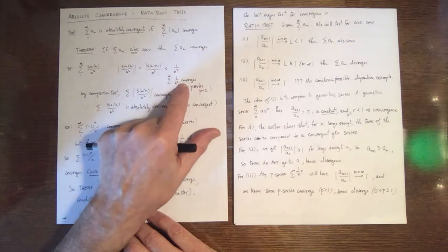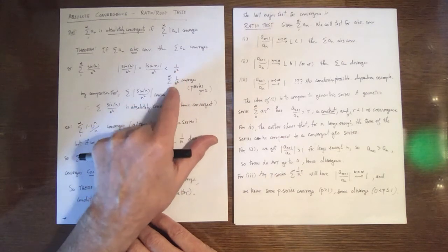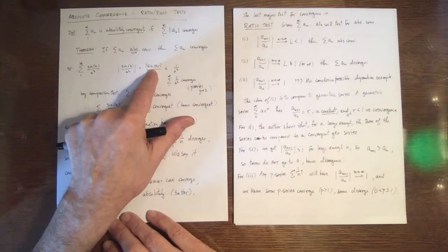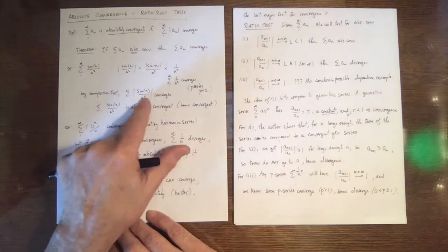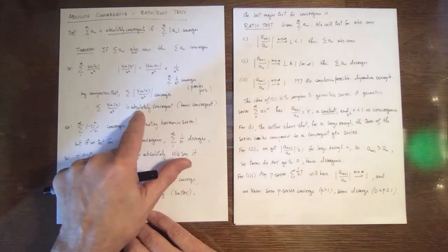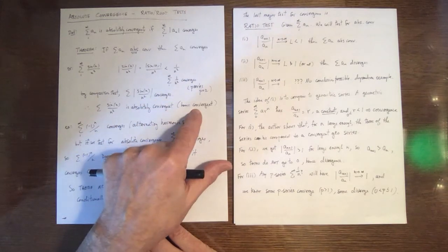But this is, of course, a p series with p equals 2, so we know that this series converges. So by the comparison test, this series converges, right? Because all the terms are positive. So that says the original series is absolutely convergent, hence convergent.